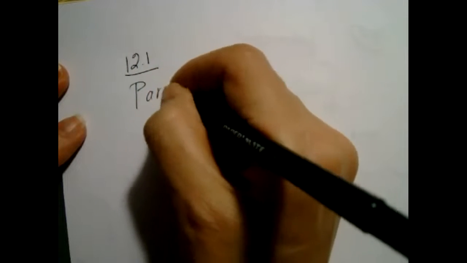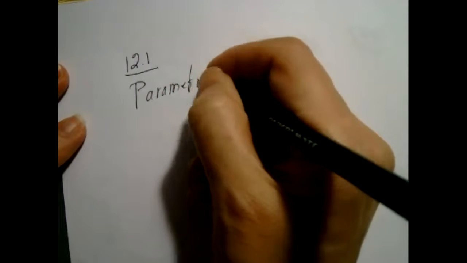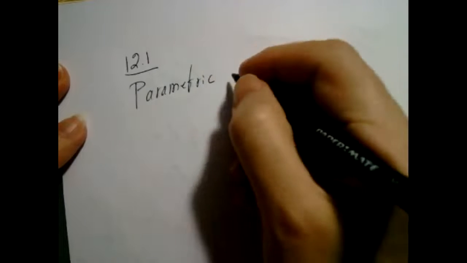So today we're going to move to the following chapter, chapter 12, parametric equations, polar coordinates, and conics. So today we're going to talk about parametric equations. So 12.1, parametric equations.